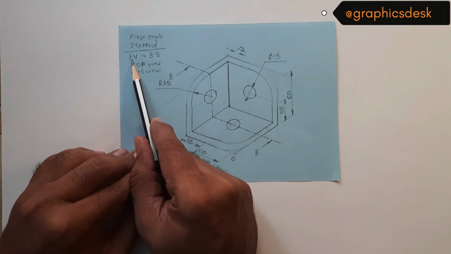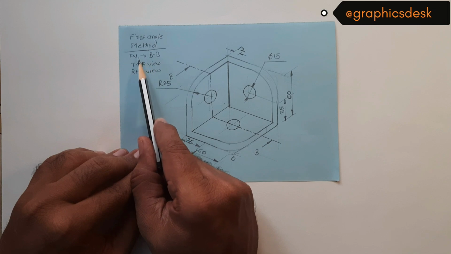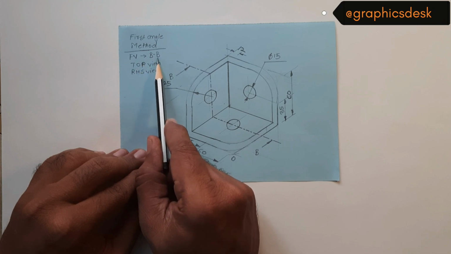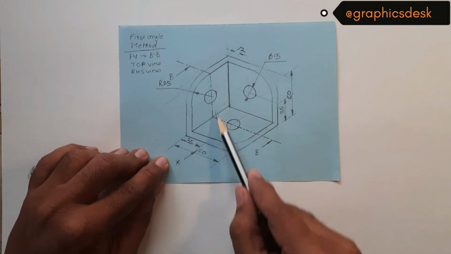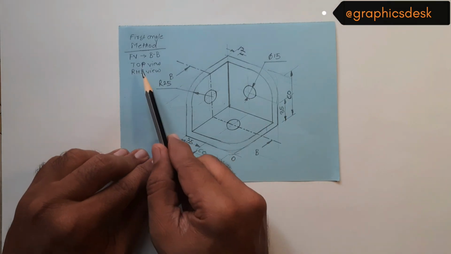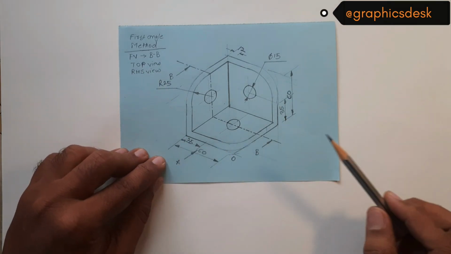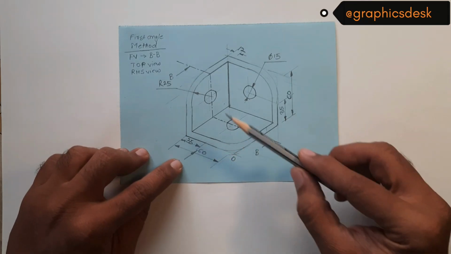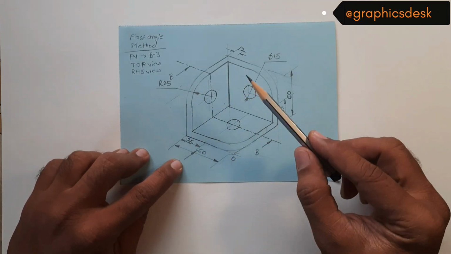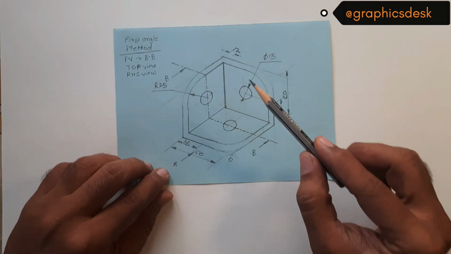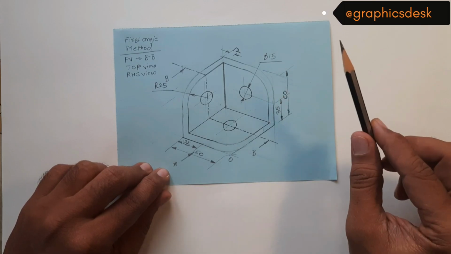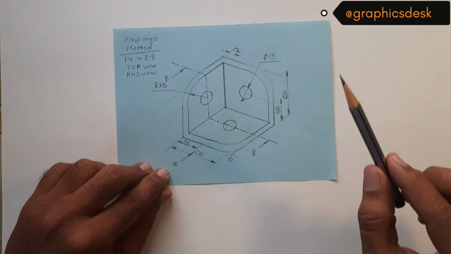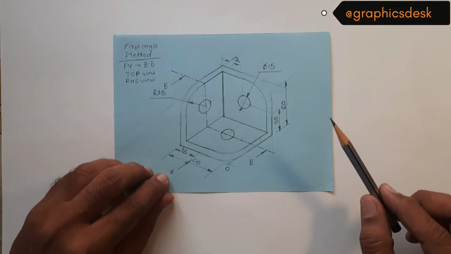What we have to draw is the front view, which is in fact a sectional view along the BB plane, highlighted here as BB plane, and the top view and right hand side view. Now as the height, width and length of the object is 60 mm, all the three views will have 60 mm squares, and any geometry within it would be the respective view.